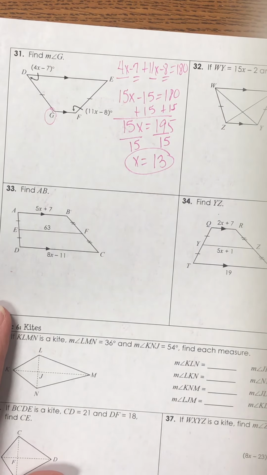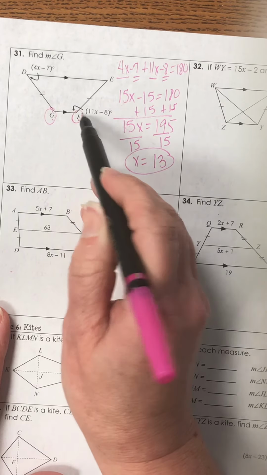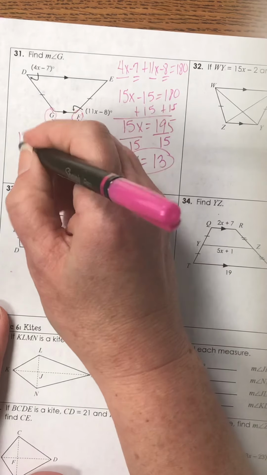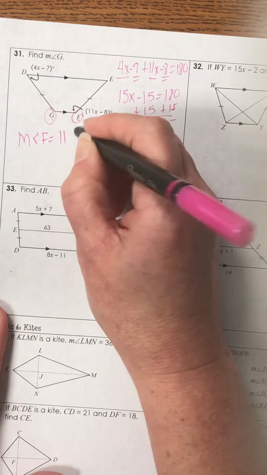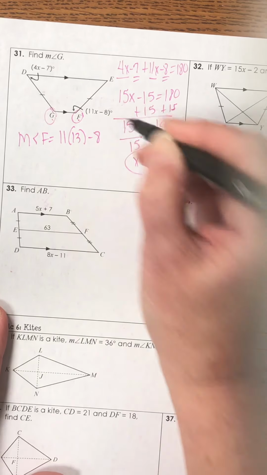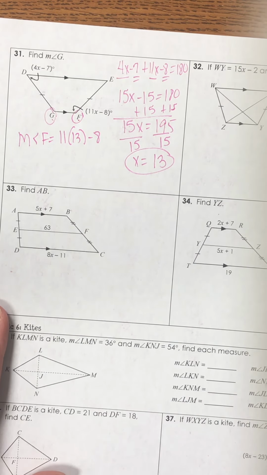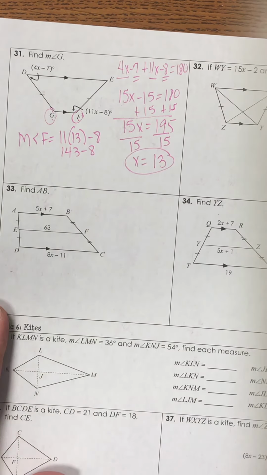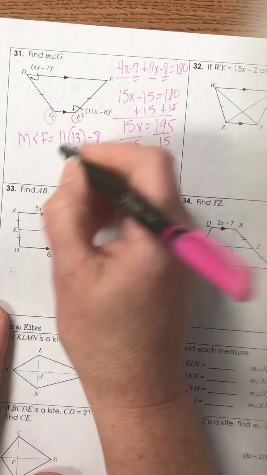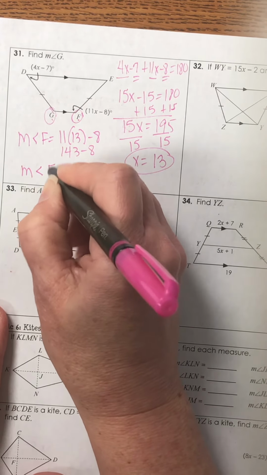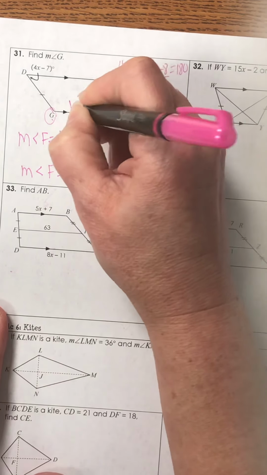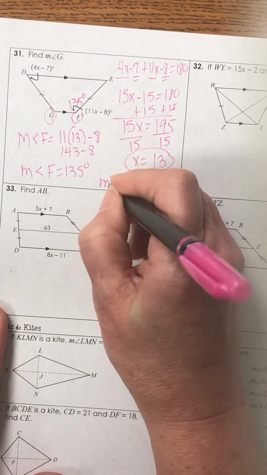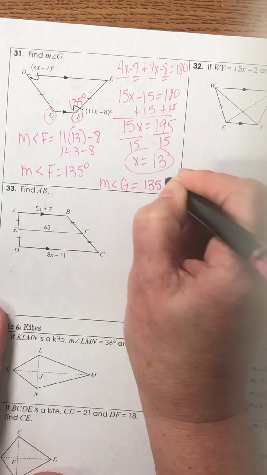Now in an isosceles trapezoid, angle G and angle F are base angles, so they're congruent. So if I can find angle F, I can find angle G. So the measure of angle F is 11 times x, which we know to be 13, minus 8. 11 times 13 is going to give me 143, minus 8, which is 135. So that means the measure of angle F is 135 degrees. Because these two are base angles, that tells me that the measure of angle G is also 135 degrees.